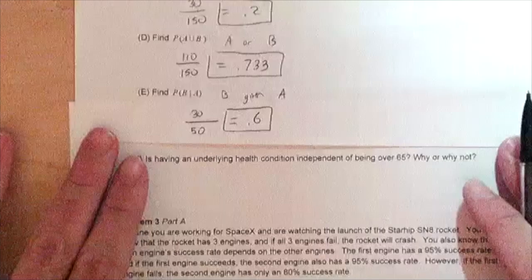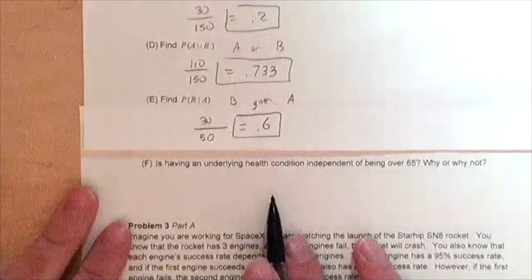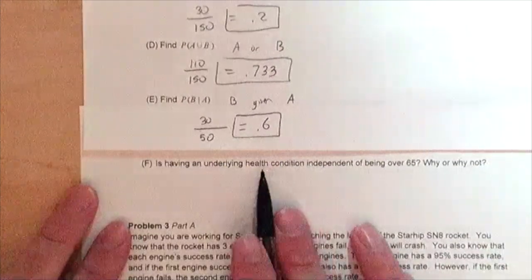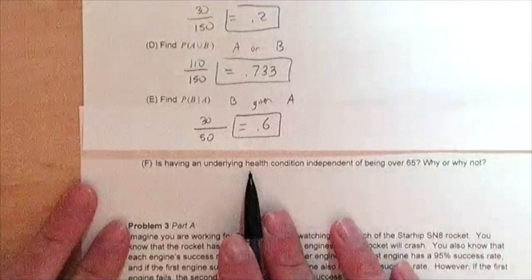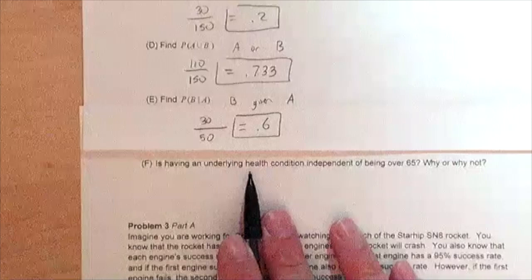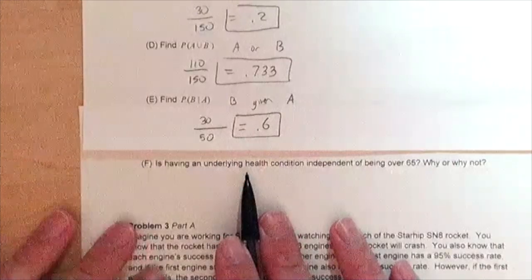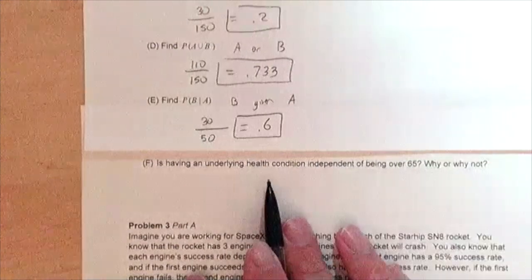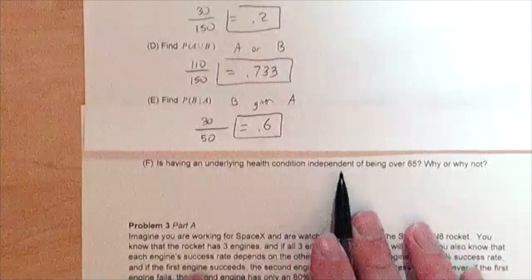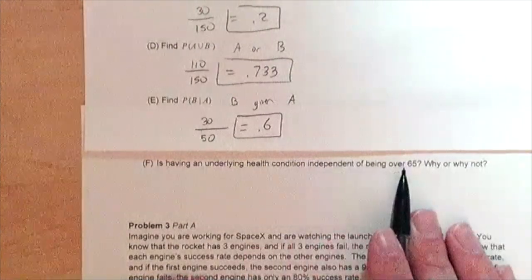And this is difficult, but all this means is, do people over the age of 65 have health conditions more often than people who aren't over the age of 65? And that's why I think in this class it's really important to just understand what it means. Is having an underlying health condition independent of being over 65?